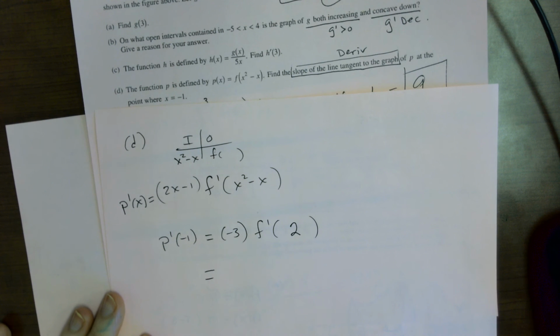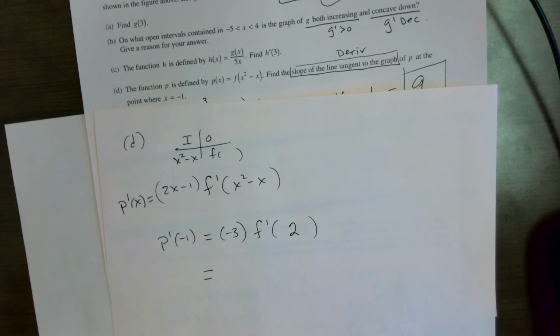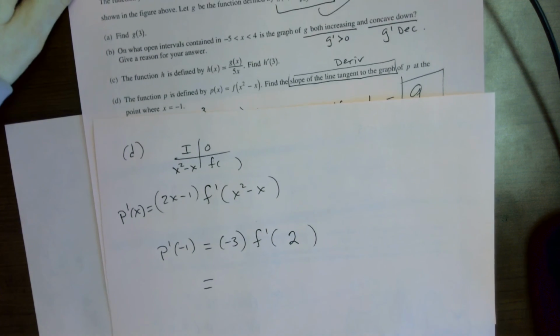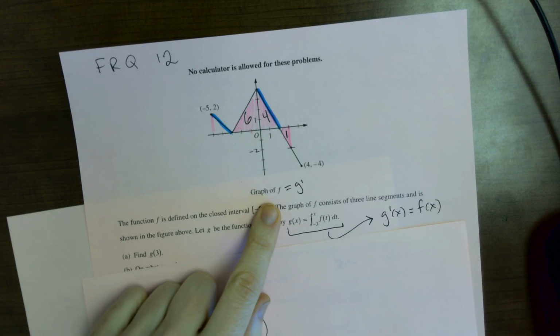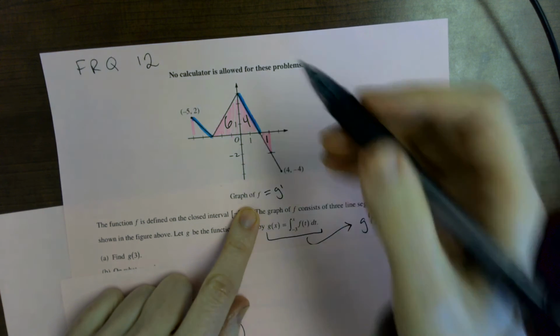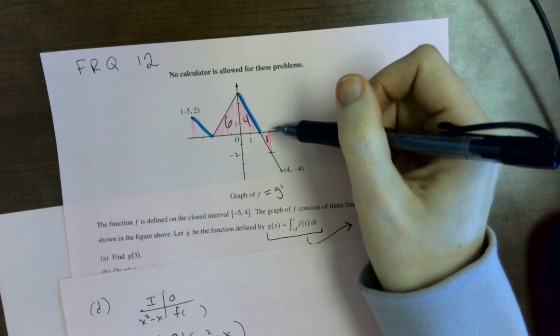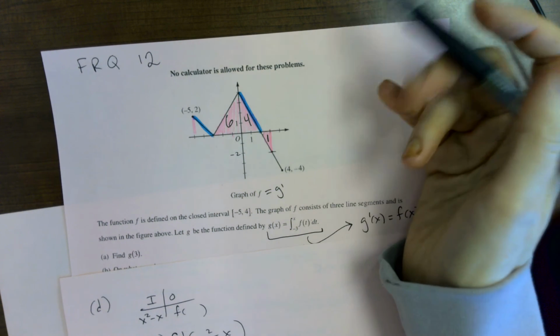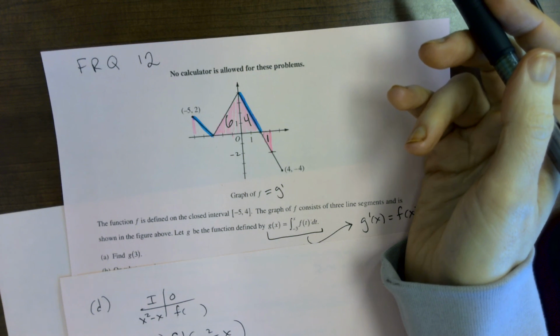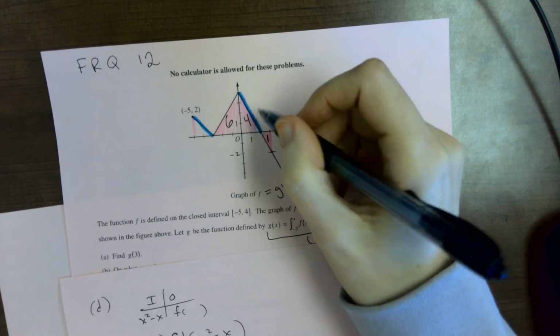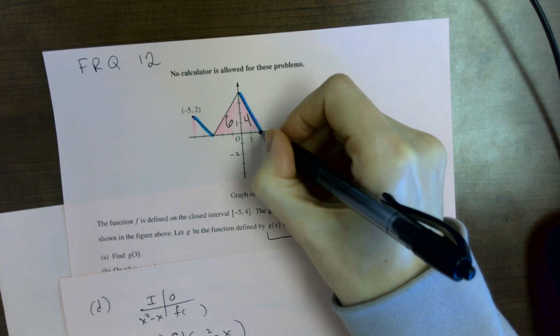Now we just have to find f prime of 2. Well, we don't have f prime, but we do have the graph of f right here. To find f prime, if you have the graph of f, you just do the rate of change. You just do the slope at that point. So they want f prime of 2. Well, 2 is right here.